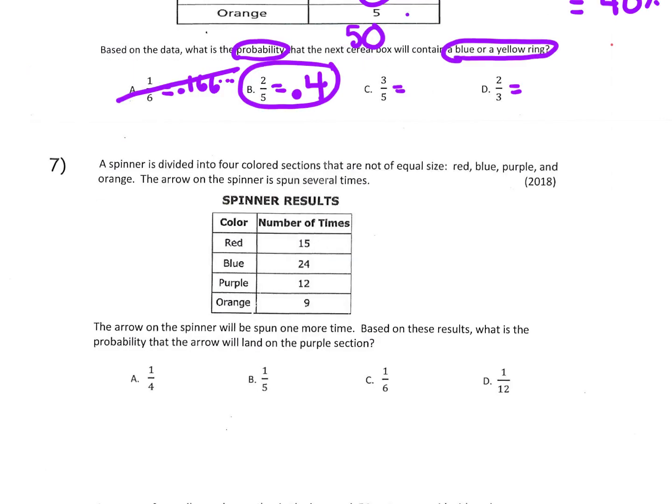For number 7, it states a spinner is divided into 4 colors that are not equal in size: red, blue, purple, and orange. The arrow on the spinner is spun several times. Here are the results: 15 red, 24 blue, clearly that's most likely, 12 purple, and only 9 orange.